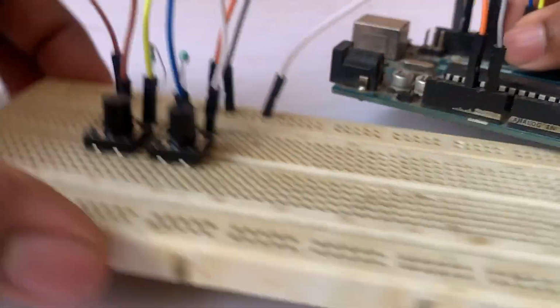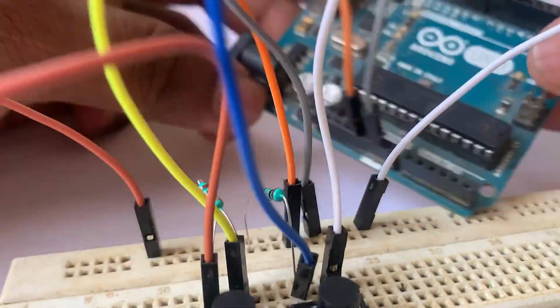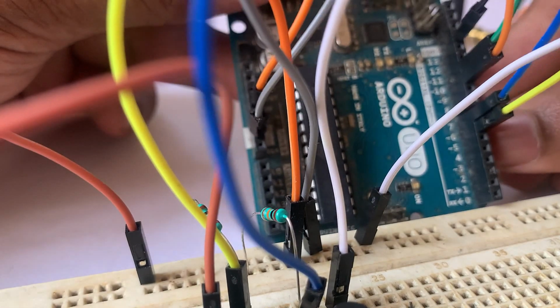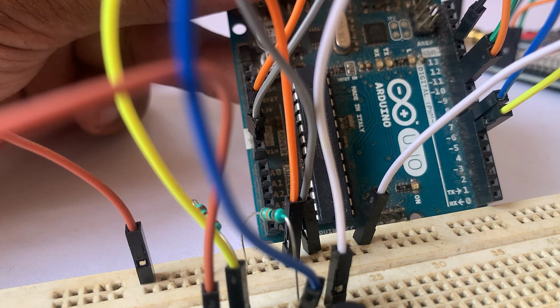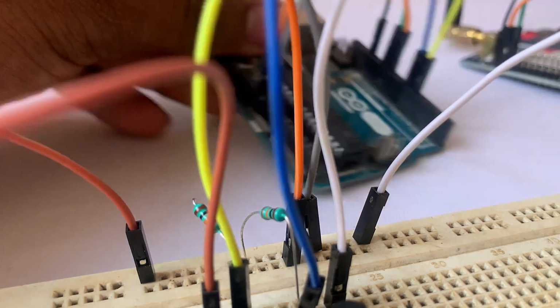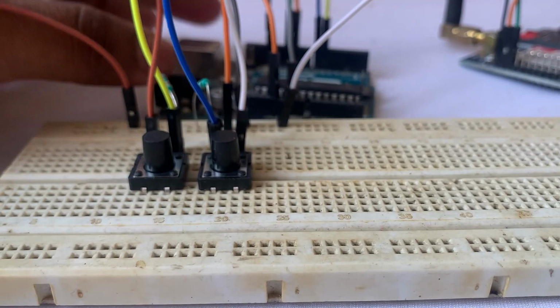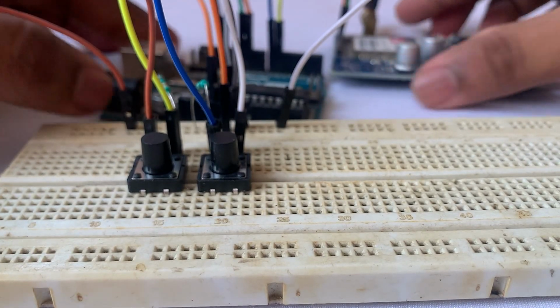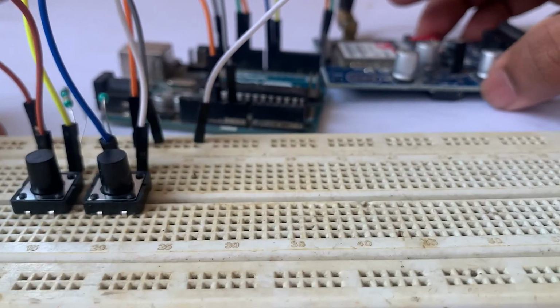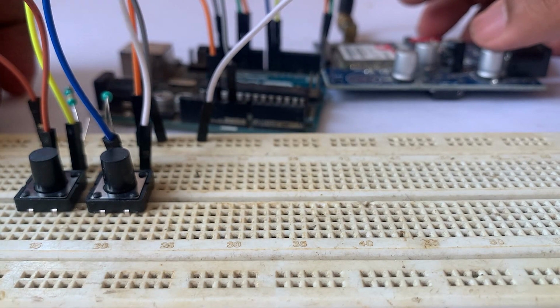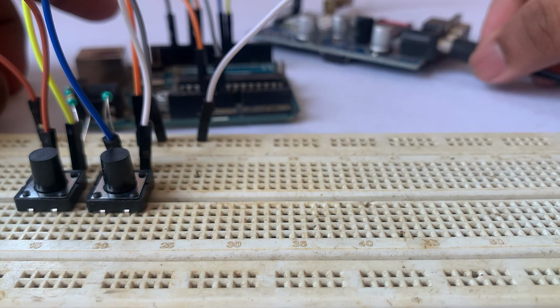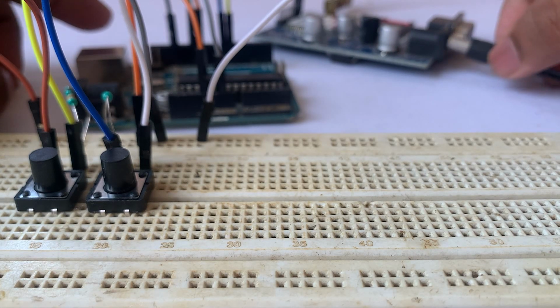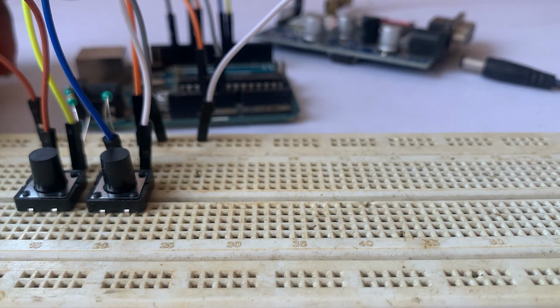That's it. You can clearly see I have connected the yellow wire to digital pin 6 of Arduino UNO, and the blue wire to digital pin 7 of Arduino UNO. And that's all about the connections. As we have already connected the GSM module to the Arduino UNO development board, let's power up this Arduino UNO using a USB cable, and let's power up this GSM modem using this 12 volt 1 amp adapter, and let's visualize the output in the hardware.